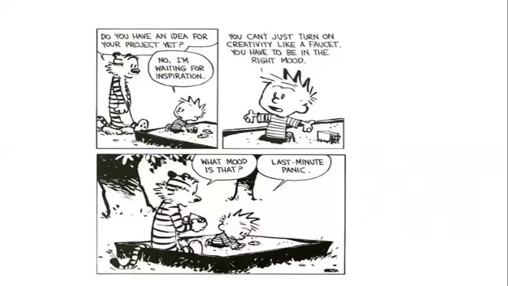Do you have an idea for your project yet? Suppose a micro project topic is given by the teacher for the student. Generally, many times it may happen that the topic is given to the student, but the student says, no, I'm waiting for inspiration. Motivation should be given to the students.